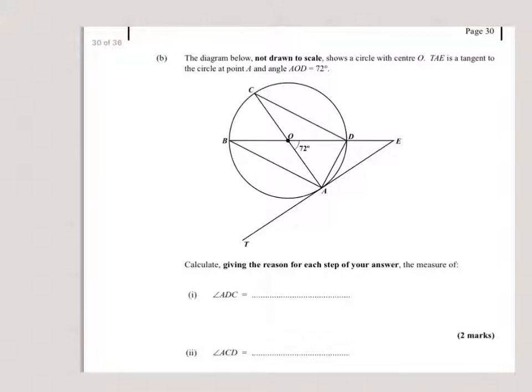Now let us quickly put in some of the easily identified angles before we start working. If this angle is 72, therefore opposite angles are equal, so this is also 72.